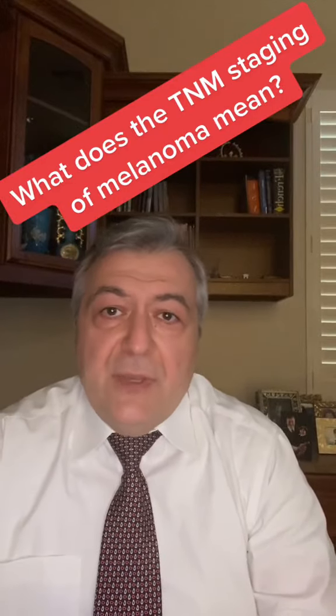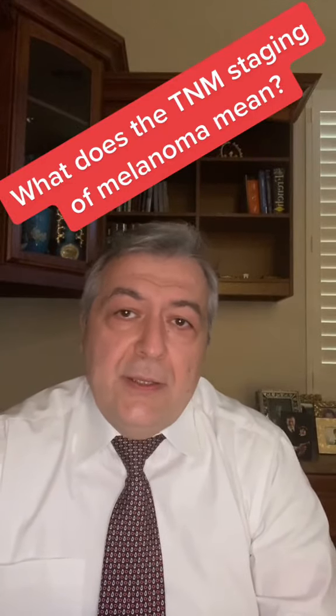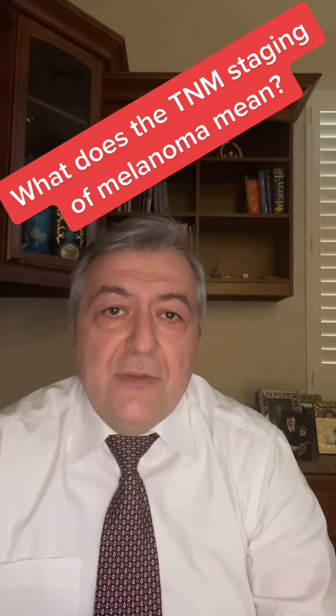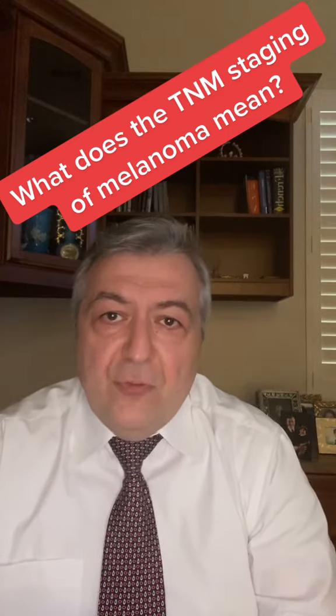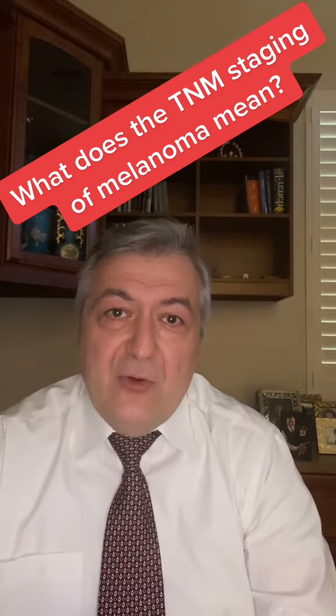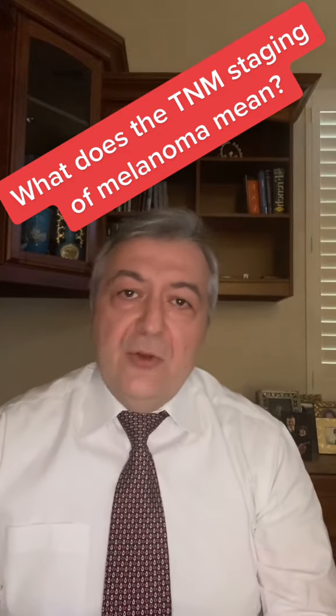So you had a recent biopsy on an abnormal mole, and then you were informed later that you've got malignant melanoma. One of the things that may come to your mind is, what's the stage of my melanoma? In order to know the stage of the melanoma, we need to know the T, the N, and the M. T stands for the depth of the melanoma. It's the primary tumor. We look at the primary tumor.